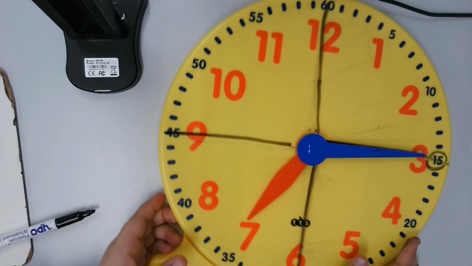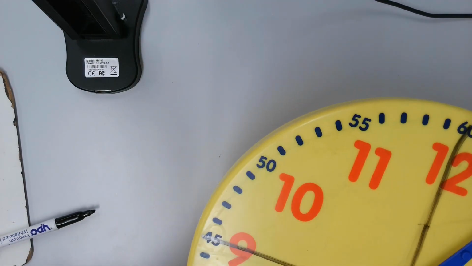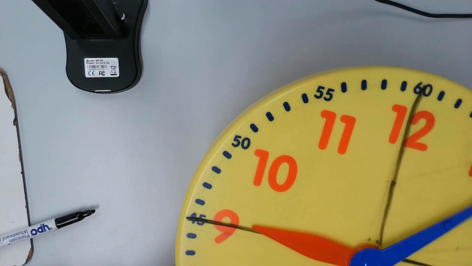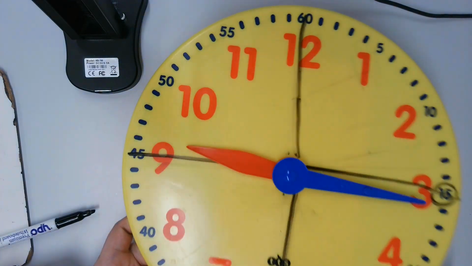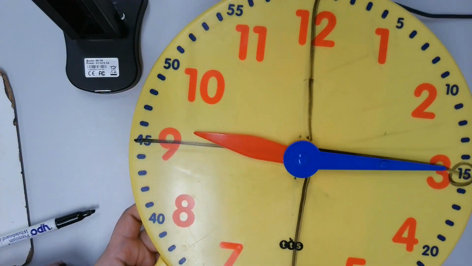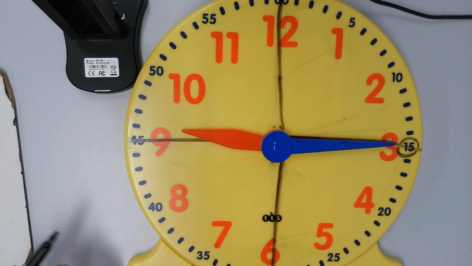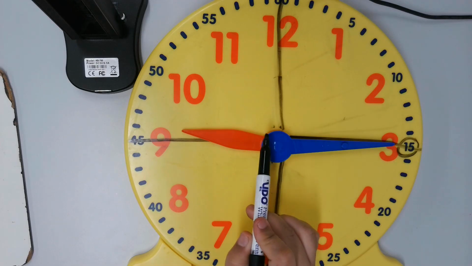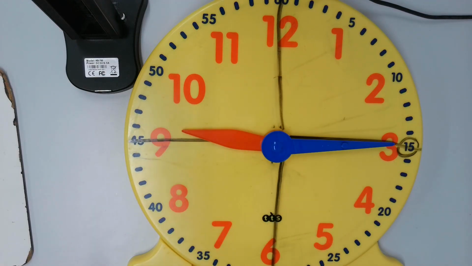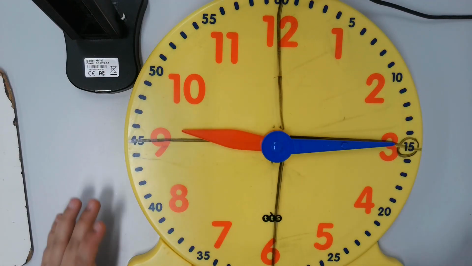Thinking about this, let's do another time. I've got another time here. Thinking about our rule, looking at the minutes and then the hour, what do you think the time would be on this clock? If you're thinking quarter past 9, then you're correct. Let's have a think about why.